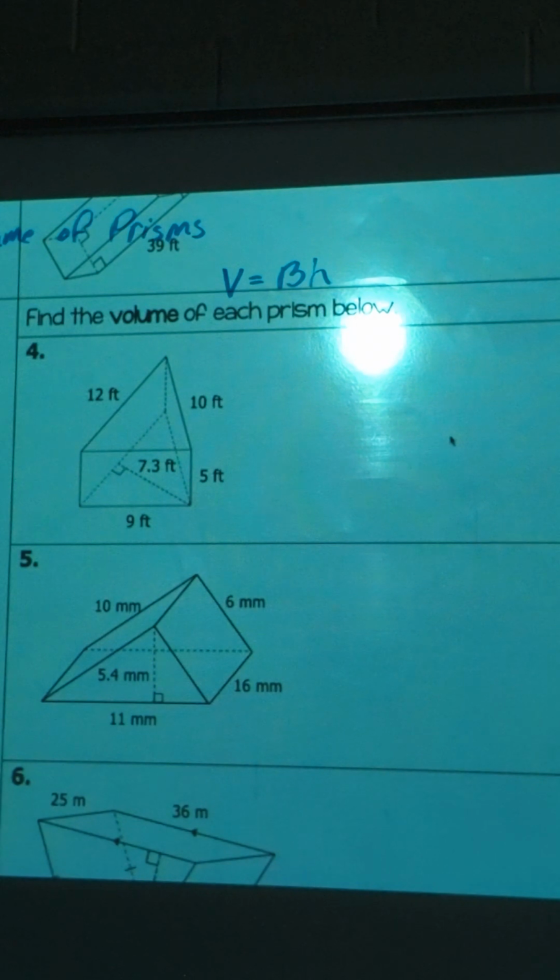Okay. So on these, you can't just do length times width times height. It's not a rectangular prism. This formula applies to all prisms. That is, volume equals the area of the base times the height. It doesn't matter whether it's a triangular prism, trapezoidal prism, or a cylinder.